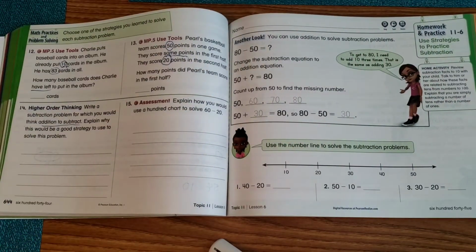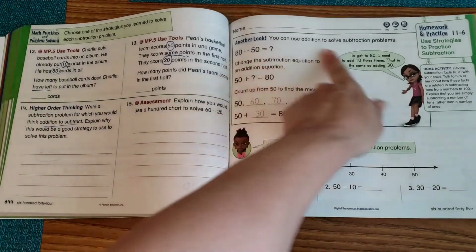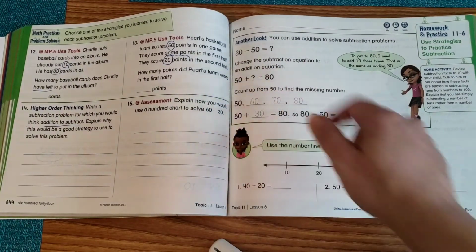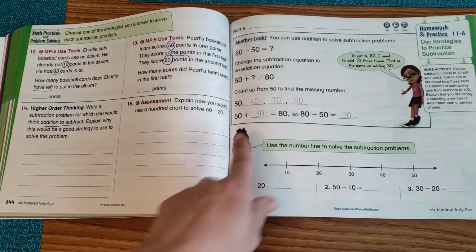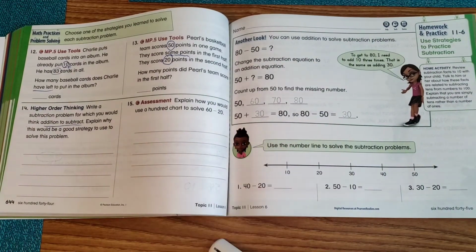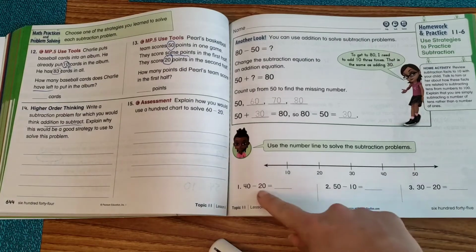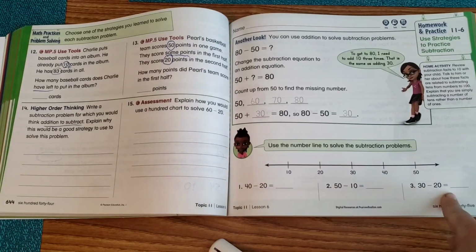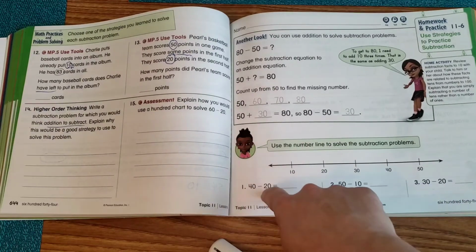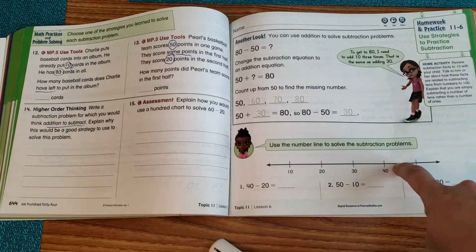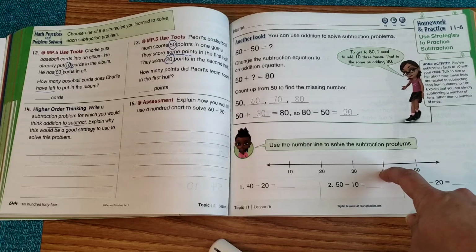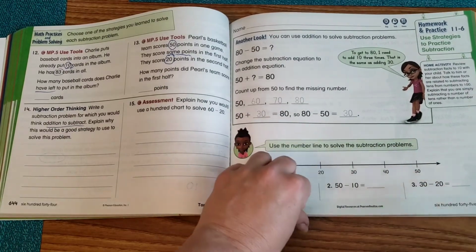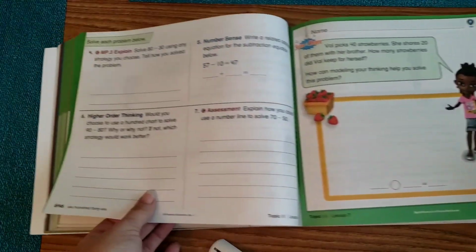Some extra practice is on page 645. They give you another little mini lesson here with using addition to subtract and how we can count up, right? And they want you to use the number line to solve these problems. So they want you to practice again with these number lines. So number 1, you're going to start at the 40. You're going to hop minus 20. So remember, there are 2 tens in 20, so that would be 2 hops back. So use that number line for those 3 problems.